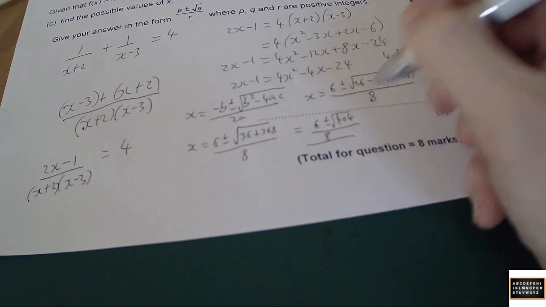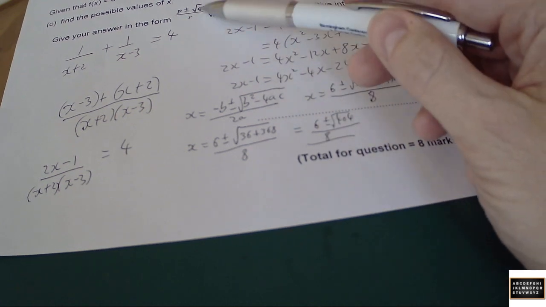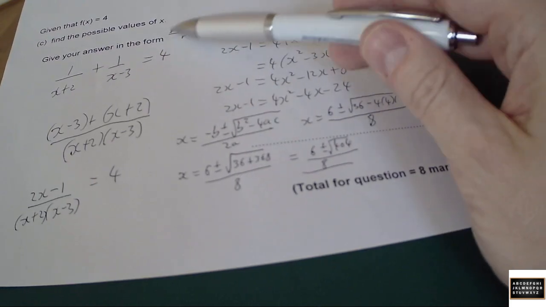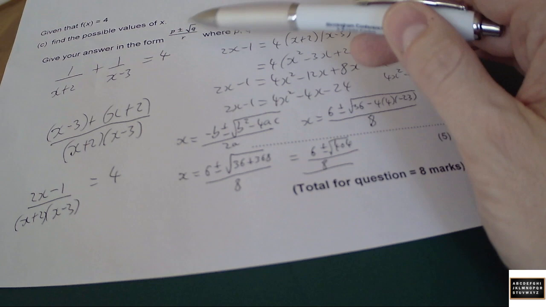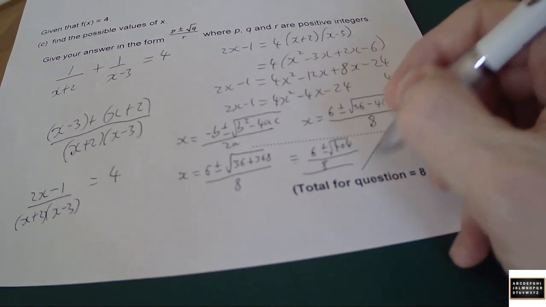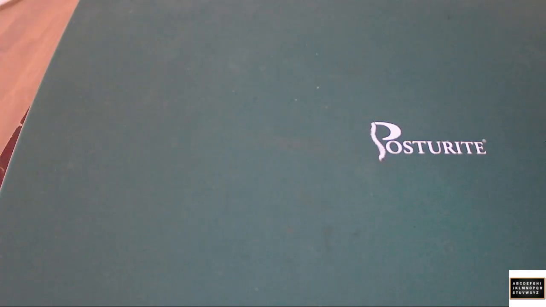And I think that now will follow this particular methodology. This particular answer will follow that form. So something plus or minus the square root of something over something, that's what this is. So that for the time being will do. Okay, that's all for this particular video on functions.